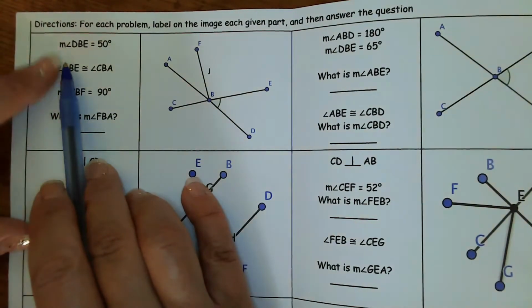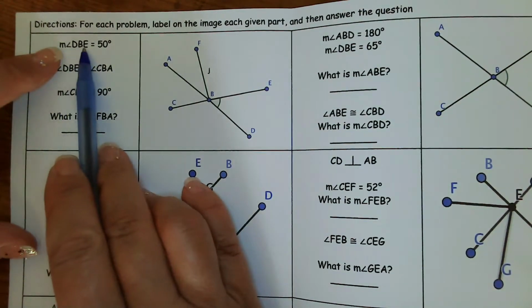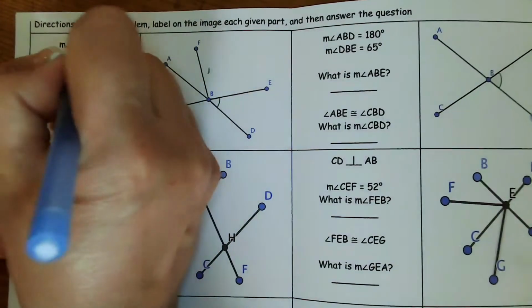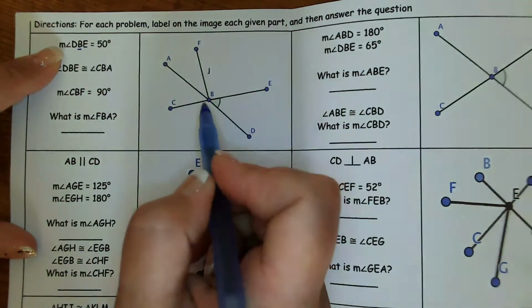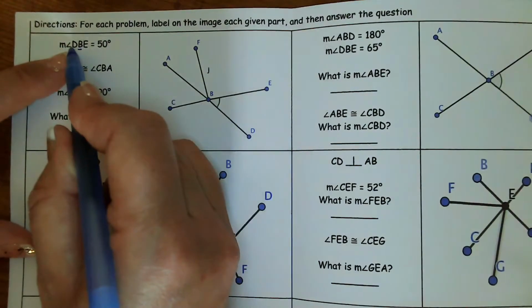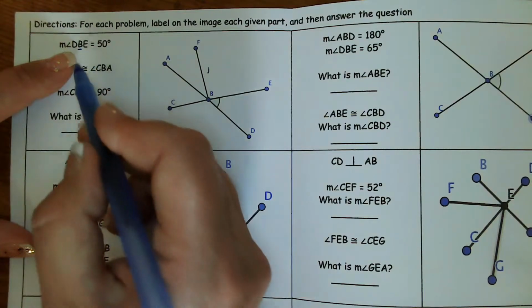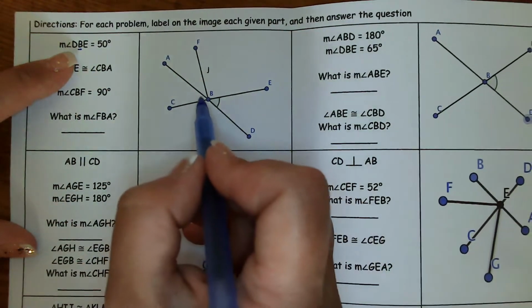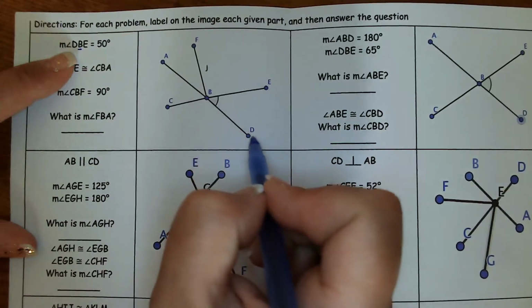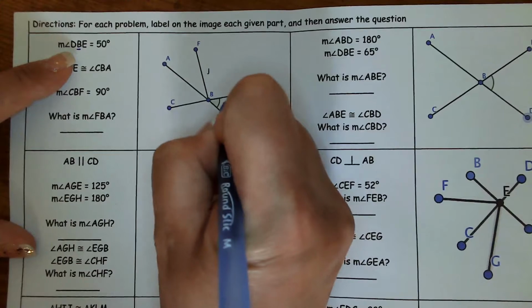So I have little m, that means measure of angle DBE. B has to be in the middle. B is the intersection of these lines. So on one side I have D, in the middle B, then E. To find that angle, I need to find D, go to B, and across to E. That is the opening right here, of exactly 50 degrees.